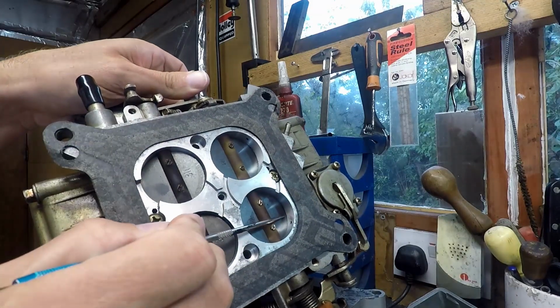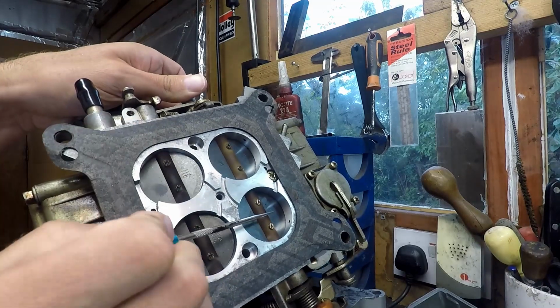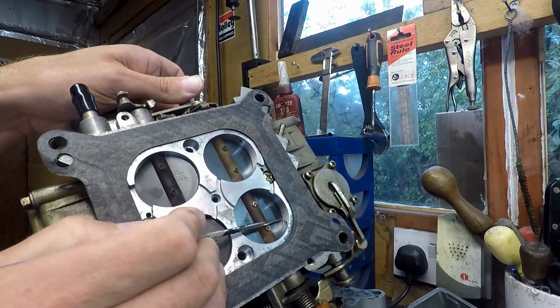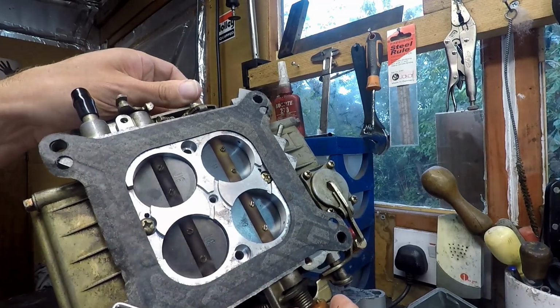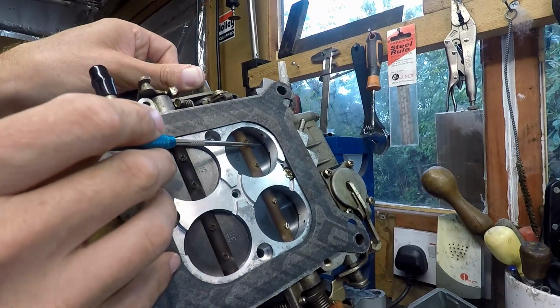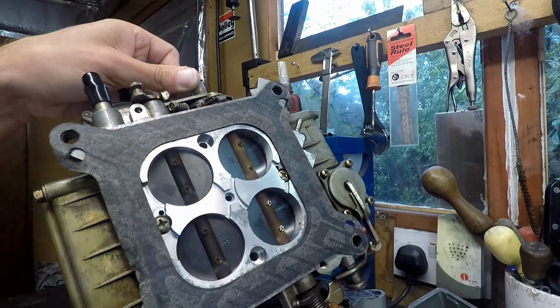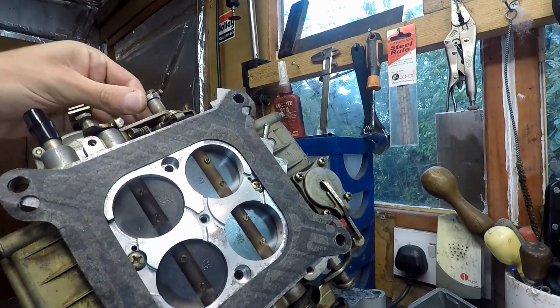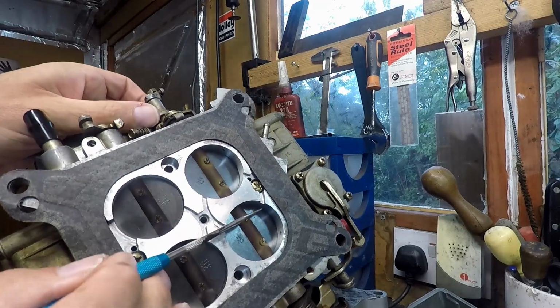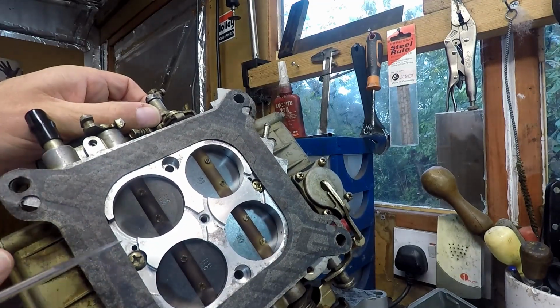Now they need to be just sitting. This could be about okay. When you see a situation where the carb is like this and most of the transfer slot is exposed here and here, that tells you that there is a problem with the carb. So it could be that the power valve is blown off or something of the sort.